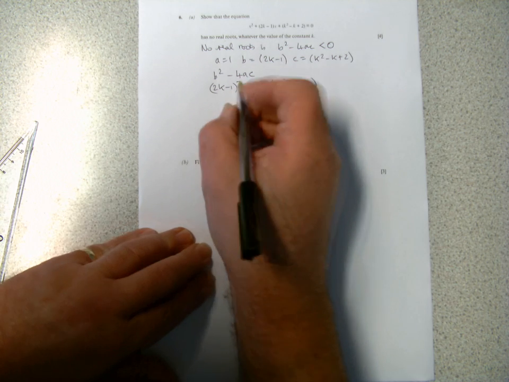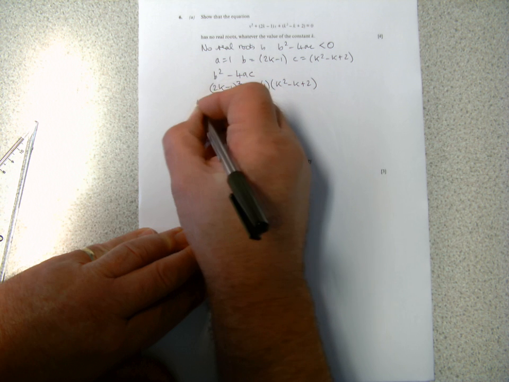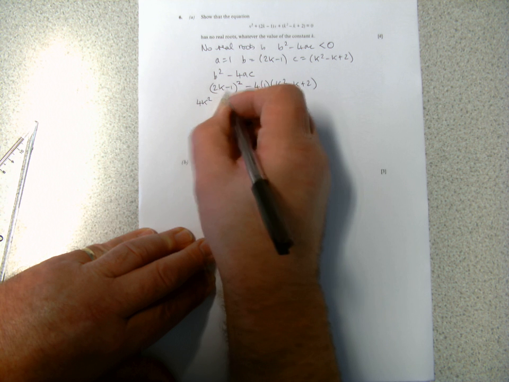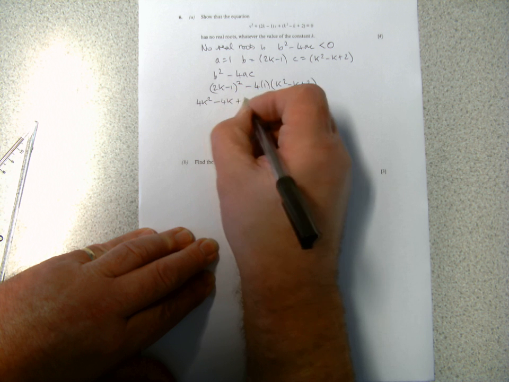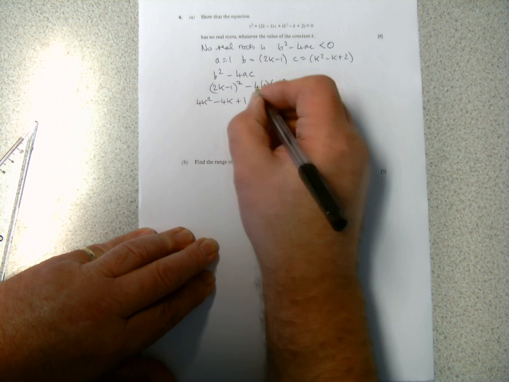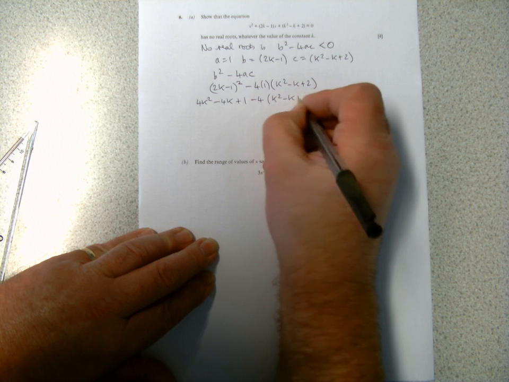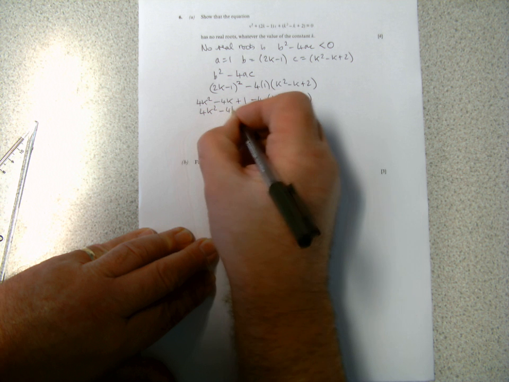So let's square this bracket then. I square the first term, square 2k, 4k squared, multiply them together and double it, so it's minus 4k, and square the last, square minus 1 is plus 1. Then that's minus 4 times 1 is 4. Let's expand this bracket next.